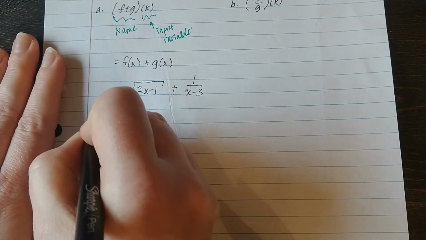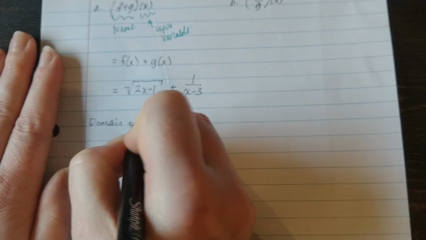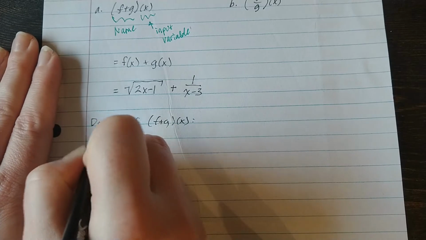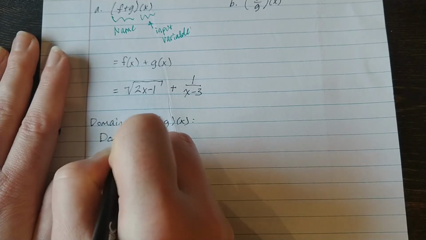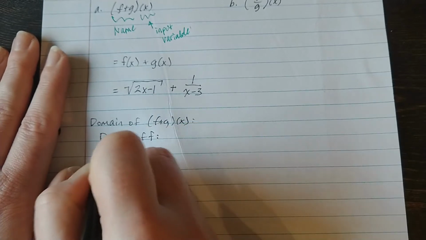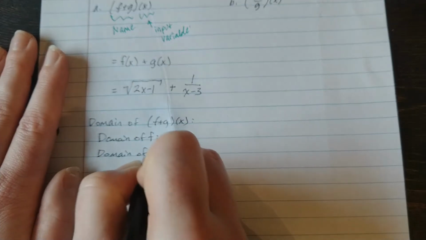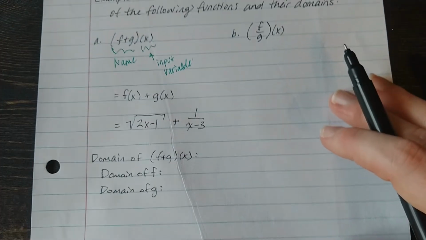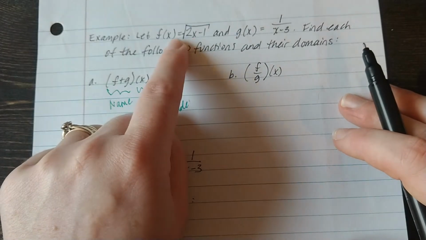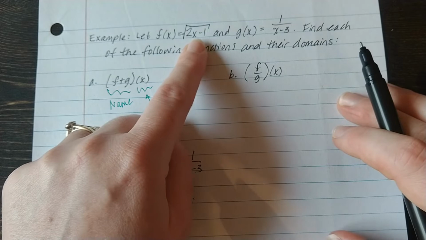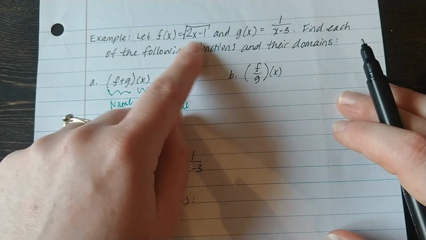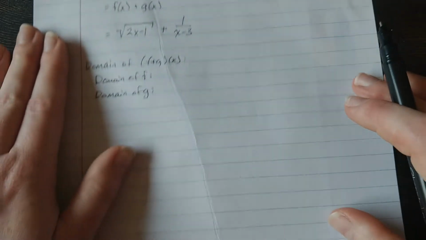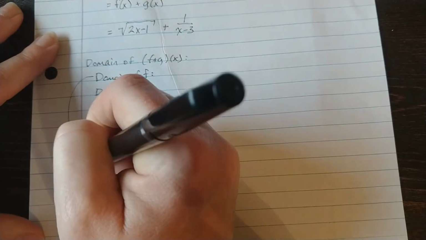So in order to find the domain of f plus g of x, what I need to do is find the domain of f, the domain of g, and then intersect the two. If I look back up here at how f of x is defined, f is a radical function. It's the square root of a quantity, and we know that we're not allowed to take even roots of negative numbers. So I'm going to find the domain of f right down here.